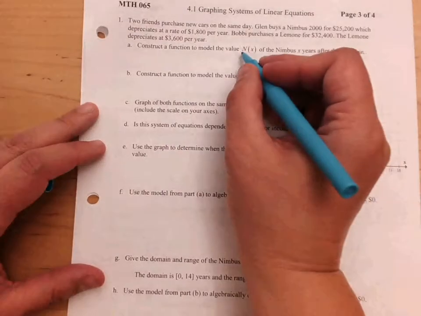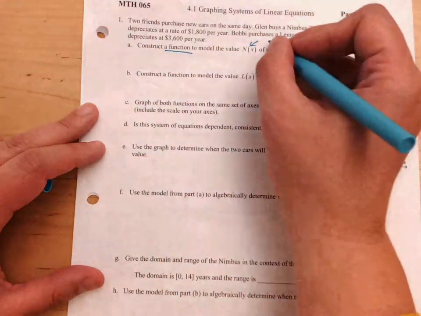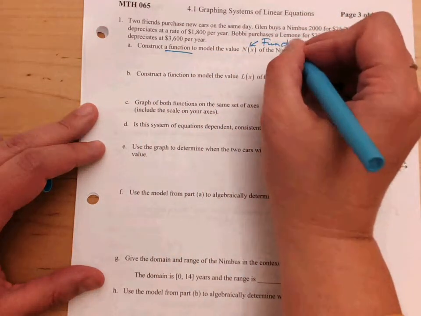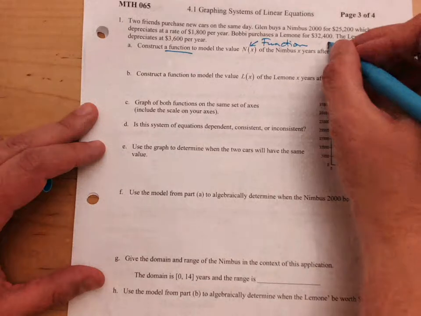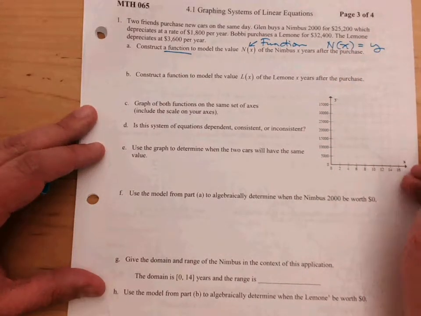Construct a function to model the value. So this was a Math 60 thing. We talked about functions in Math 60. This is function notation. That's what they're asking for, a function. So function notation, it's essentially the same. N of x is the same thing as y, okay, using function notation.